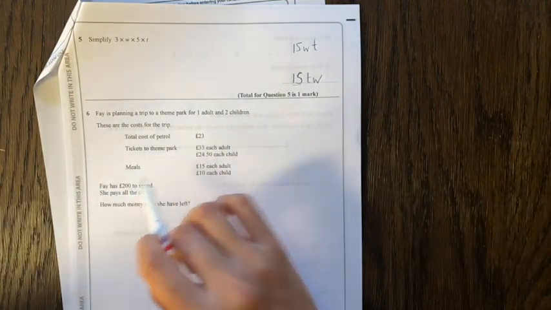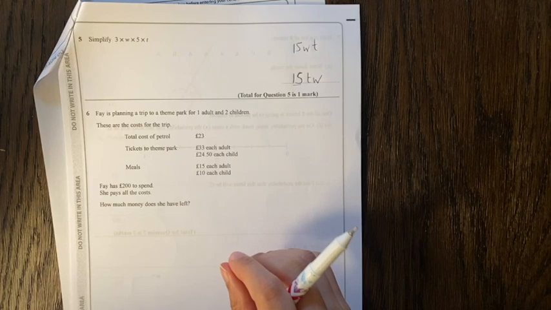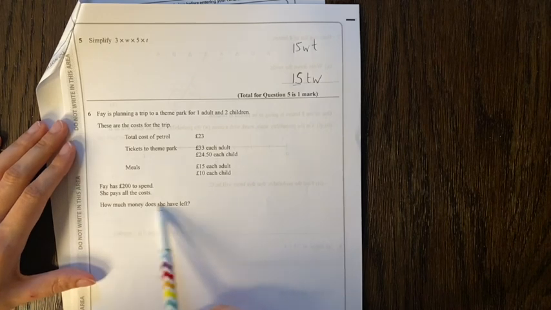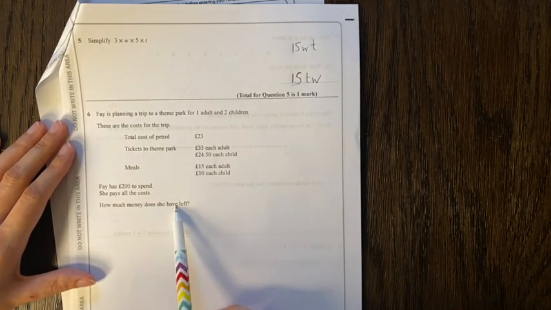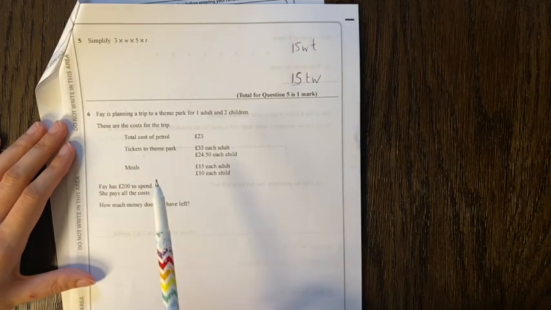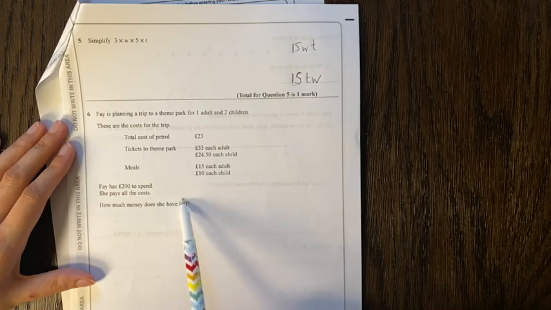Okay, number 6. This looks like a lot of writing, so my best tip here is kind of go straight to the final question. So what do we actually need to do here? And then that helps you read the question a lot better, because you kind of know what you need to look out for. So how much money does she have left?